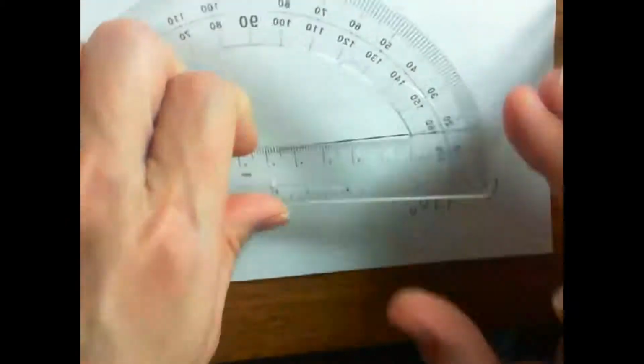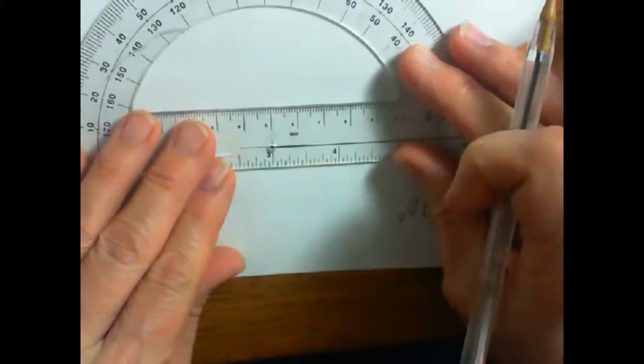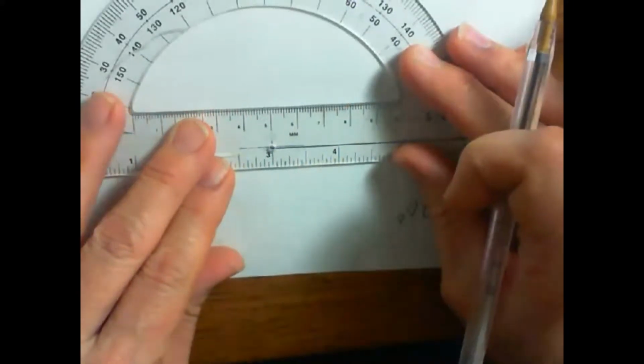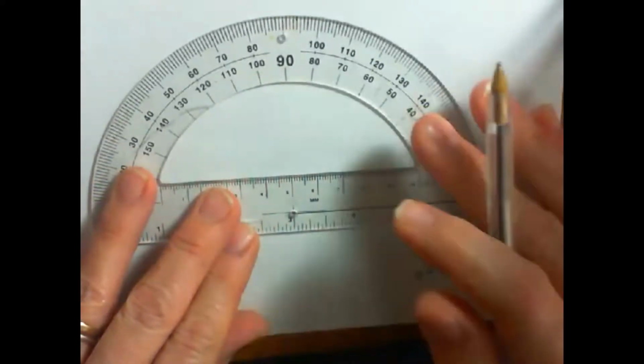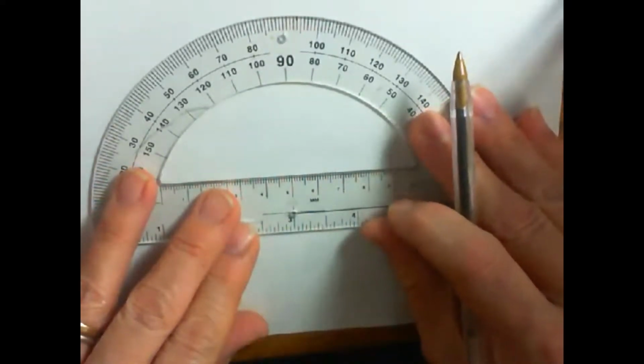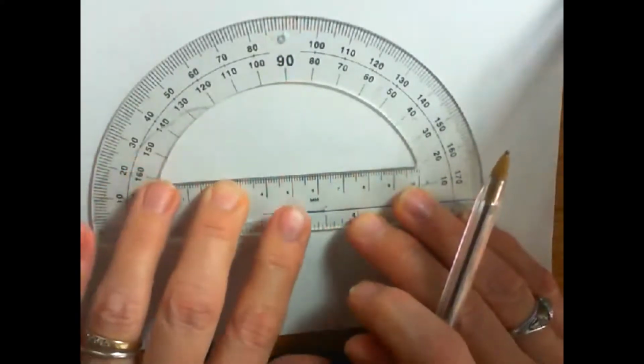I'm going to have to turn mine around because I didn't do it big enough. So this will have to be my vertex. There we go. You see that? Got that right there on the vertex. Got my line lined up here. Everything looks just right.